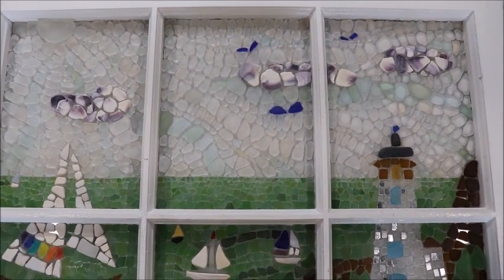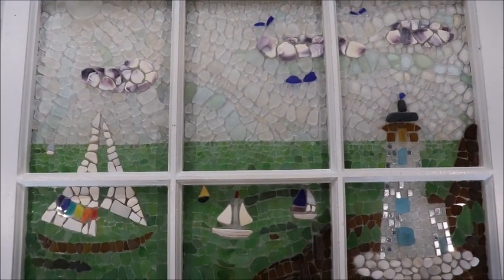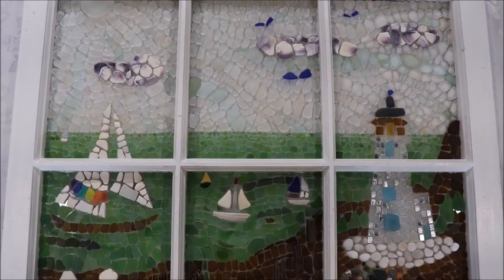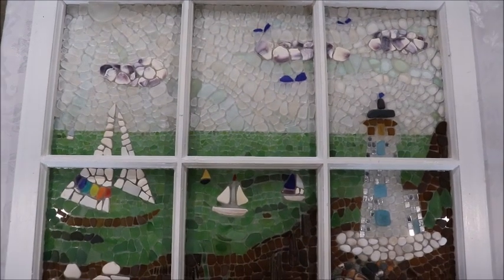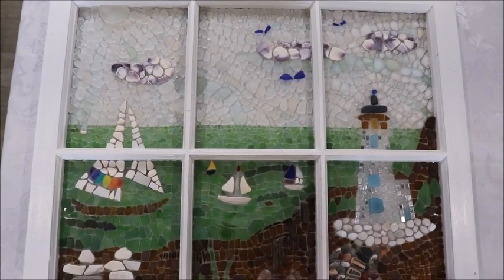So I have finished my piece, except for adding some more interesting details. So join me for my next video when I'm going to show you how you can do a few little finishing touches to add some interest to your sea glass mosaic.